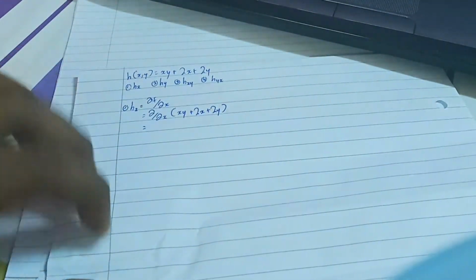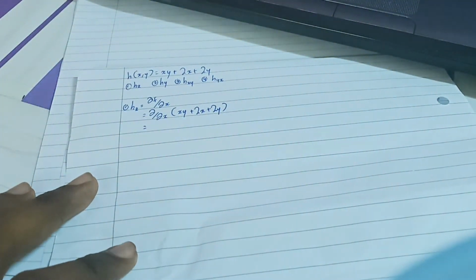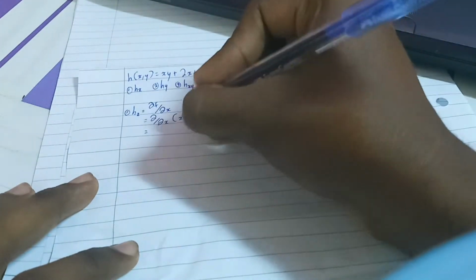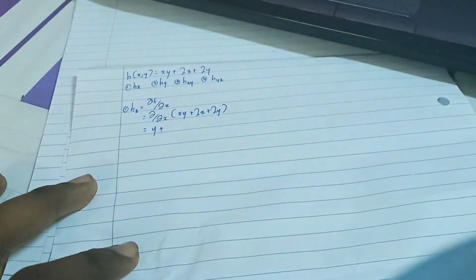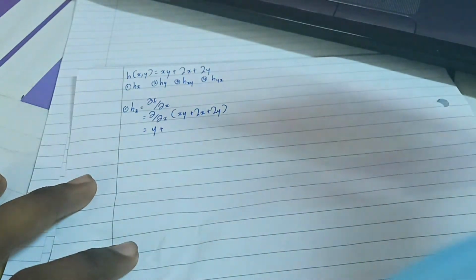Now if we derive it, we'll get the x here as 1, so we'll get y, plus the 2x. If we derive, the x will become 1 and the 2 will stay 2.